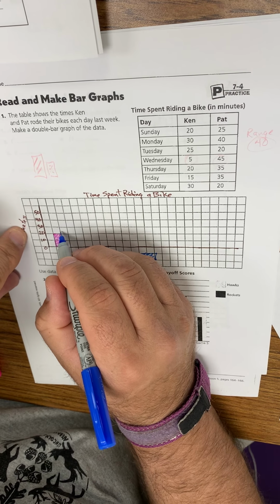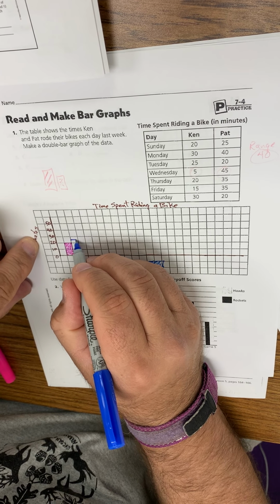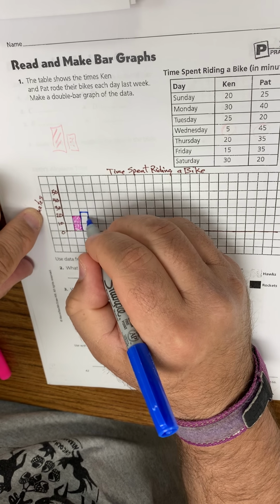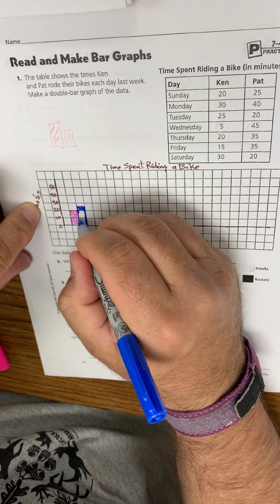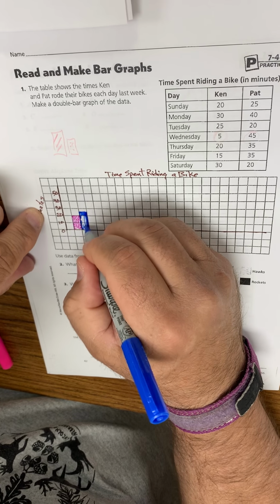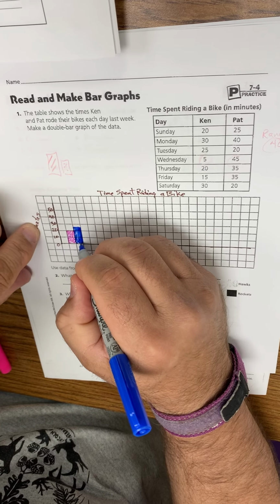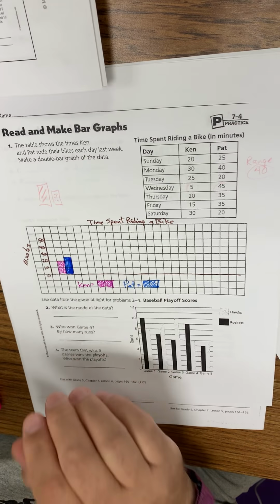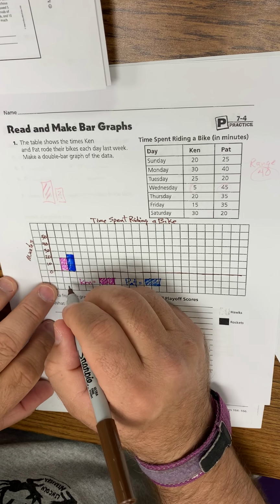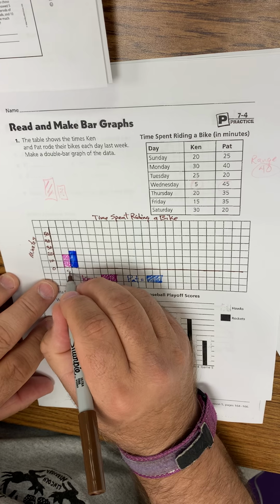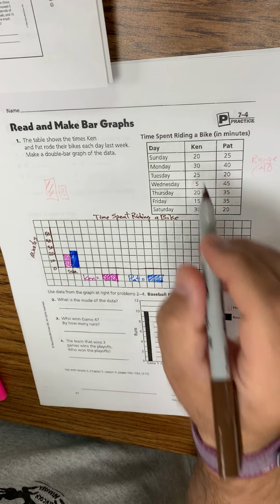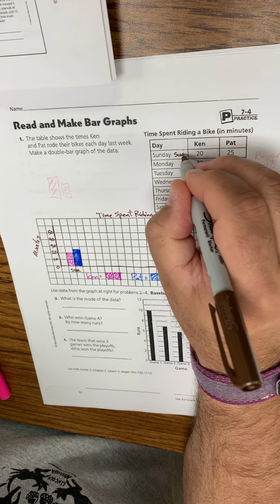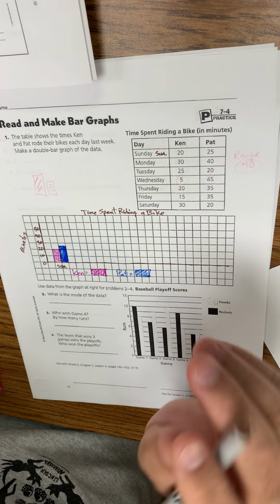Now, Pat's 25. Well, 25 is going to be halfway between 20 and 30. Again, I'm going to go through the same process and neatly color this in, because the whole idea for graphs is to be a visual representation of the data so that people can very quickly understand what's being written. Now, this is Sunday, so yes, I do have to write Sunday, and if you want to write the entire word underneath of it, that's fine, or if you just want to write the abbreviation SUN period.